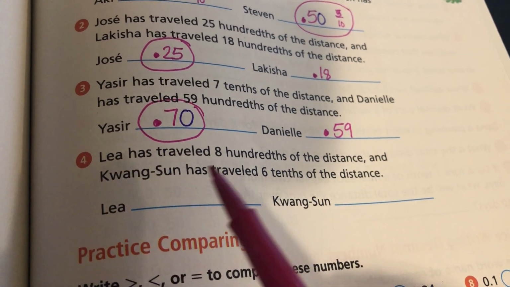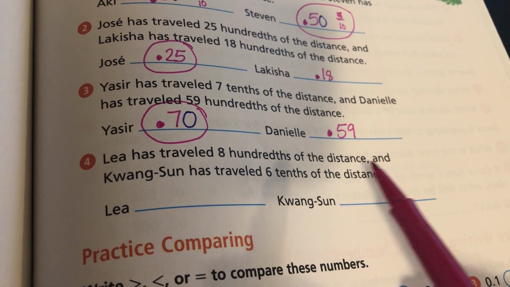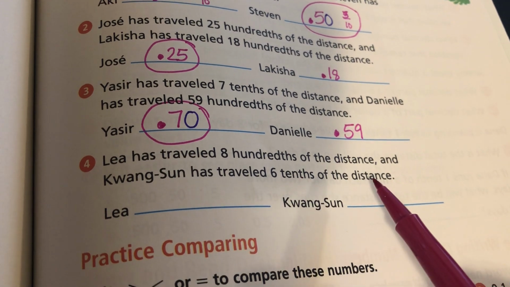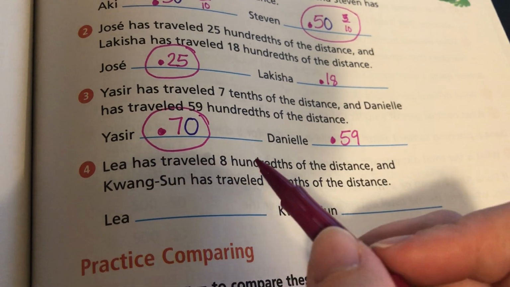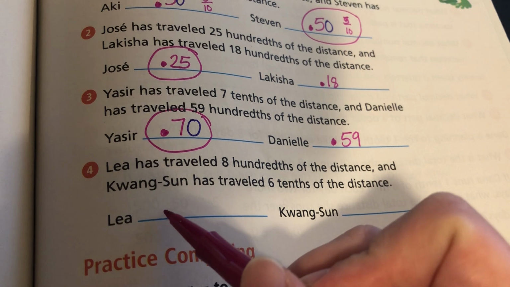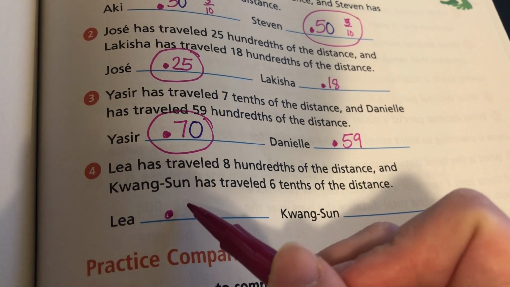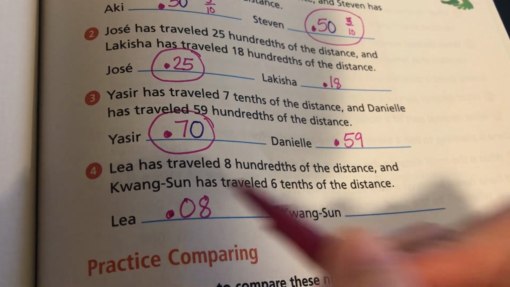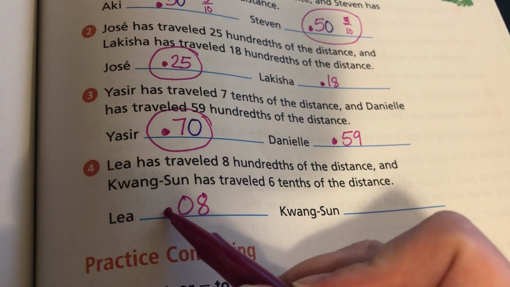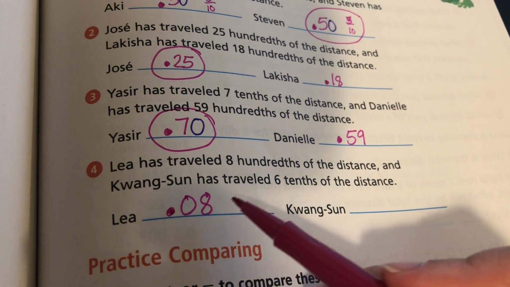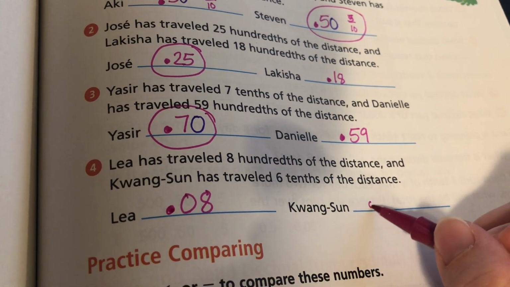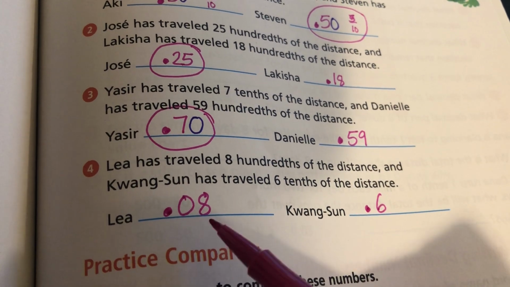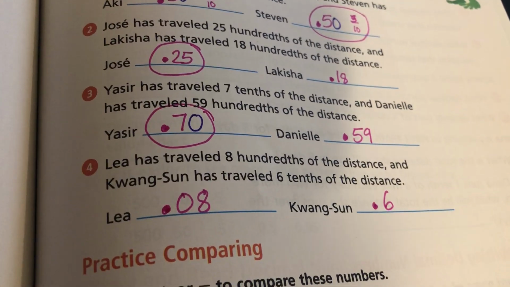Number 4, Leah has traveled 8/100ths of the distance, and Kwang Sun has traveled 6/10 of the distance. Okay, so I'm going to write these. 8/100ths. Leah traveled 8/100ths, so no tenths and 8/100ths. Okay. Kwang Sun traveled 6/10 of the distance. Now this one has hundredths, so that means that this one should also have hundredths.